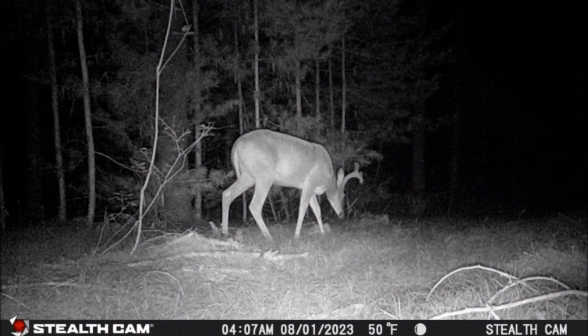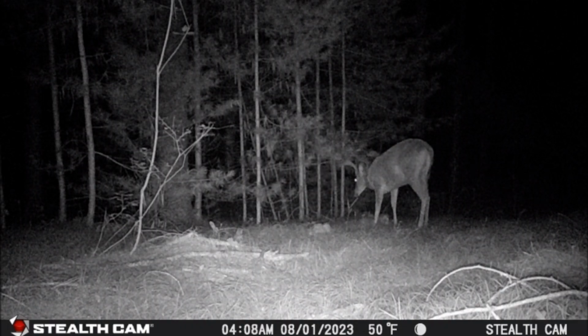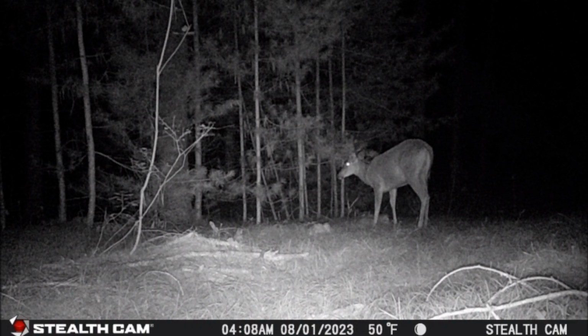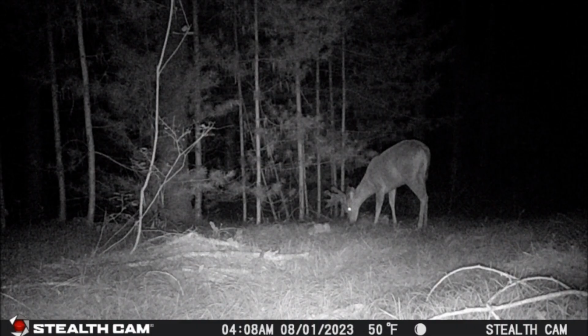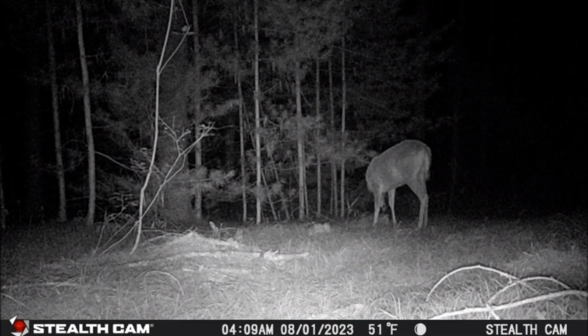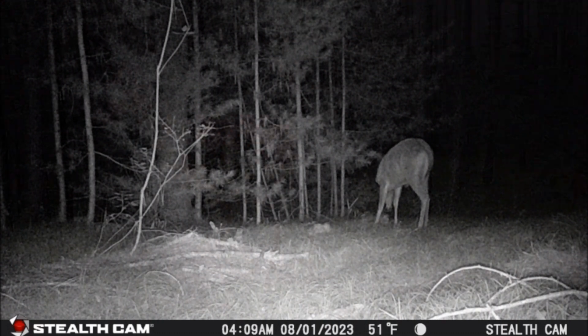This possible 10-pointer is becoming a regular at this ridgeline area. He showed up again under the cover of darkness at 4:07 a.m. on August 1st. And again, not getting a clear close-up, I still don't know if it's an 8, 9, or 10-point buck. All I know is it looks like he's the one that's been working over the stump. It must have been a salt lick or something at one time.